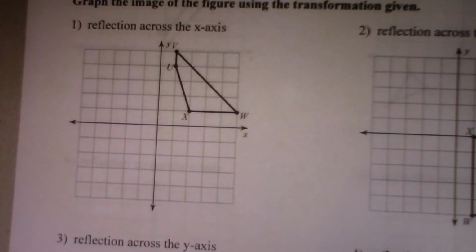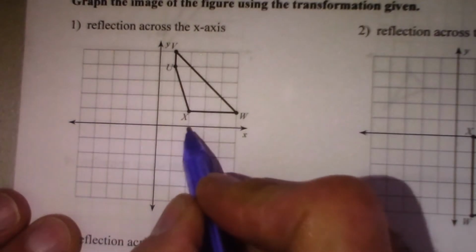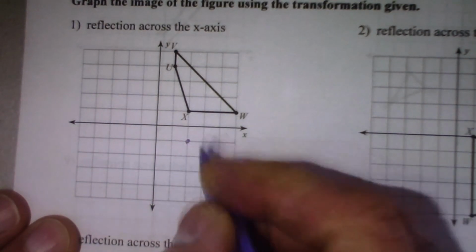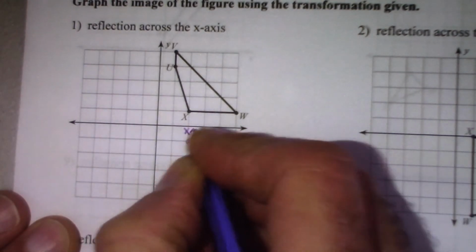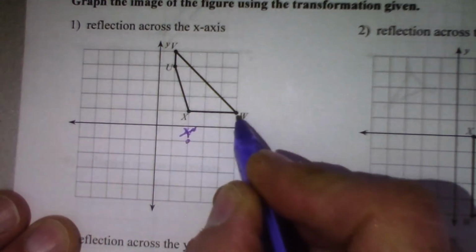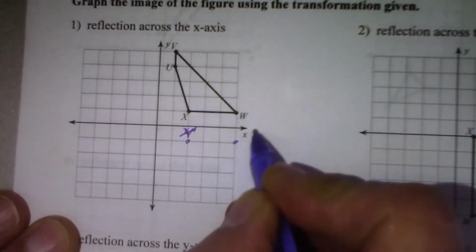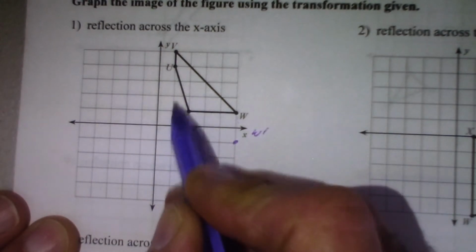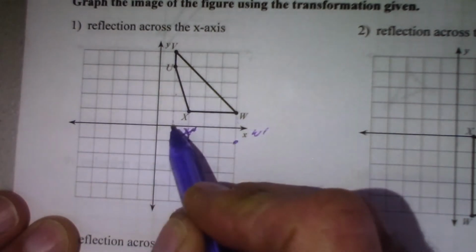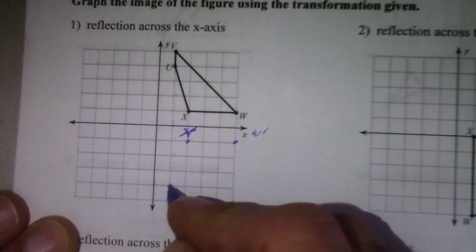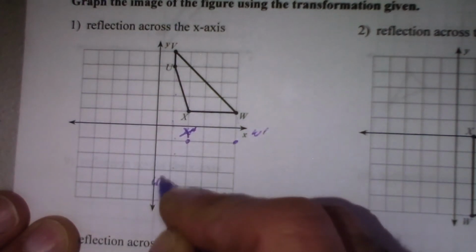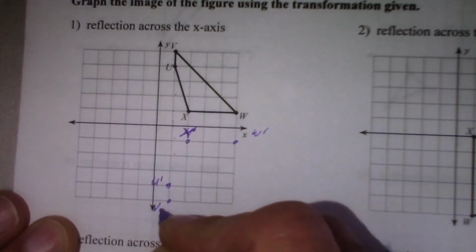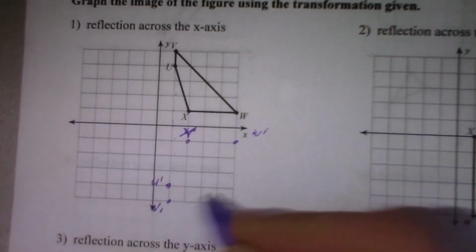So what happens? Well, X is 1 away from the x-axis this way, so we're going to go down here. So here's X prime. W is here, that goes there, W prime. U is on this point, it's 1, 2, 3, 4, so we're going to come down 1, 2, 3, 4, here's U prime. V is just one more past that, V prime, and so we'll just connect them up now.